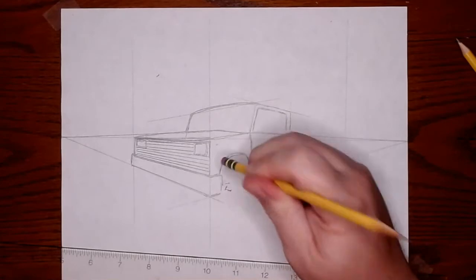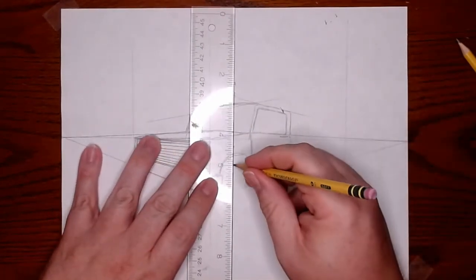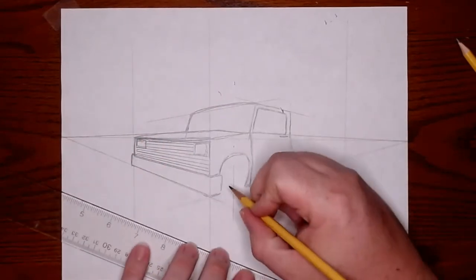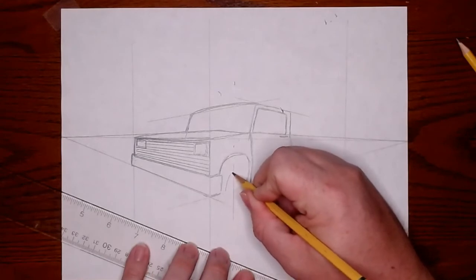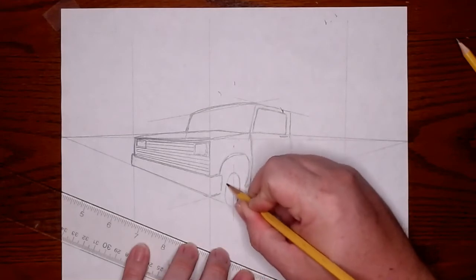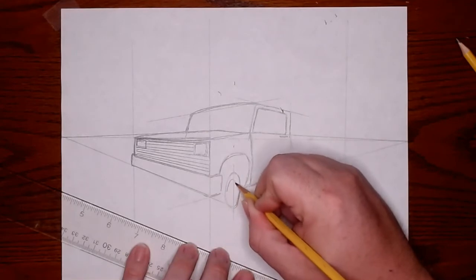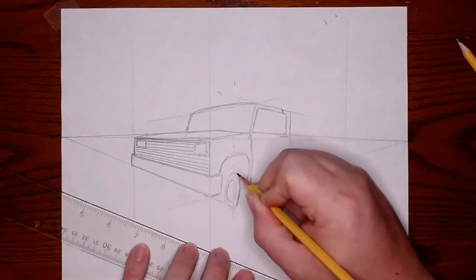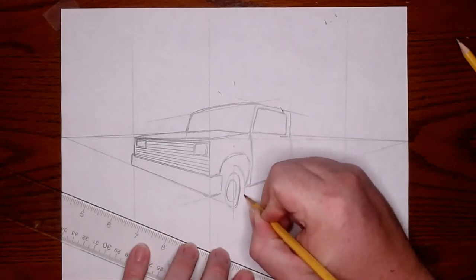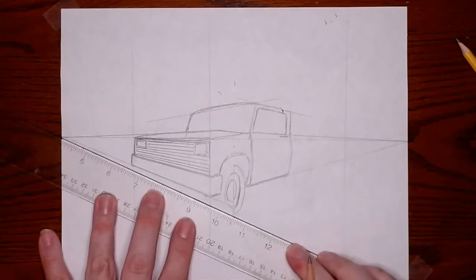Now, I put it in the wrong spot. So what I'm going to do is make sure it's oriented vertically by drawing this line here. I'm going to put the center of the wheel right in the crosshairs where we put the bottom line of the truck. First thing I do is draw an ellipse, and then I'm drawing a smaller ellipse slightly inside of that. I'm drawing a larger ellipse around the two of those, and this largest ellipse is the tire.